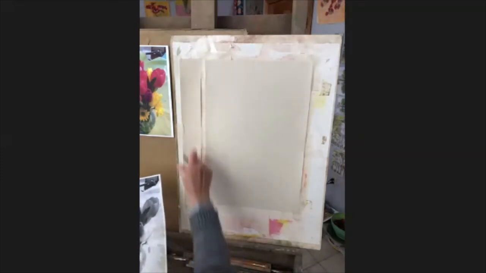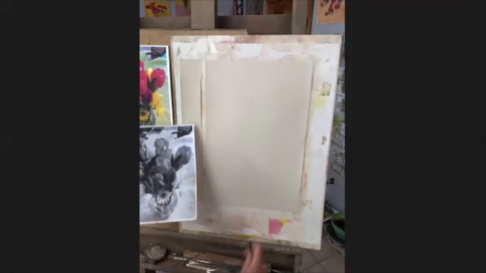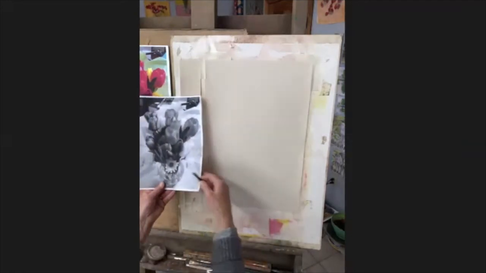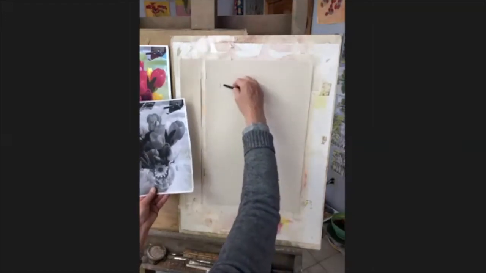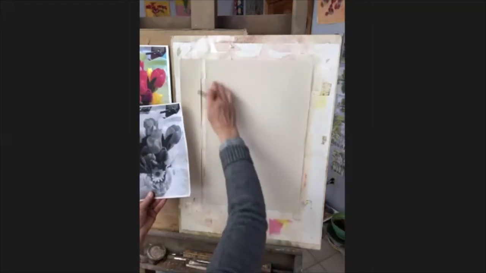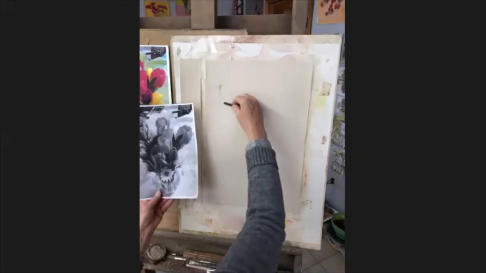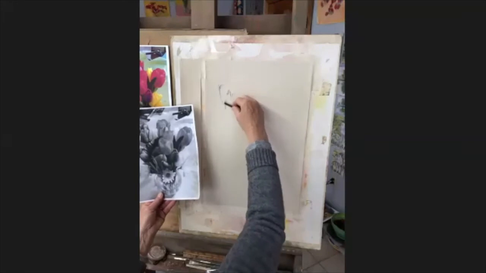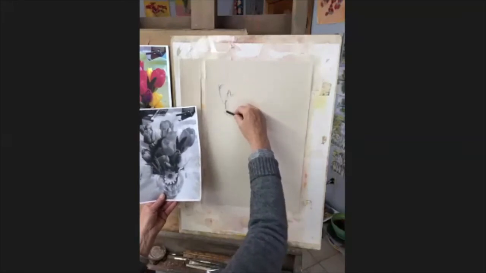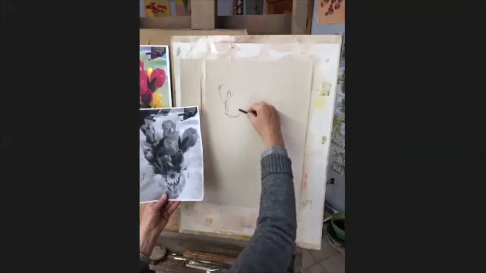So it's great to have a tester area. So I know I'm going to just work from the black and white one here, but I'm going to want these tulips up kind of high on the picture plane because I want to have enough space to move that vase up from the bottom edge of the paper.